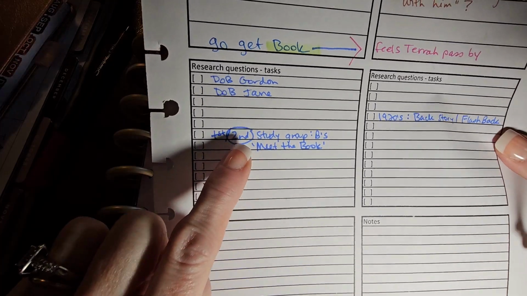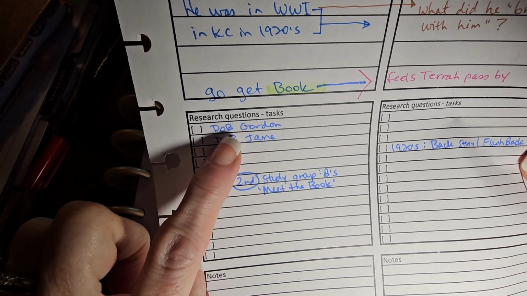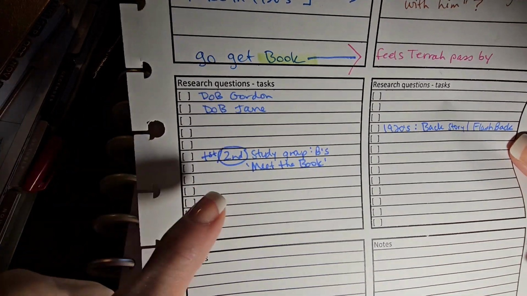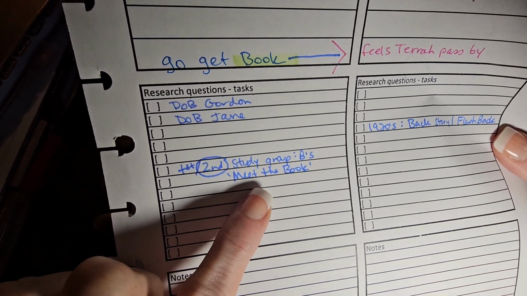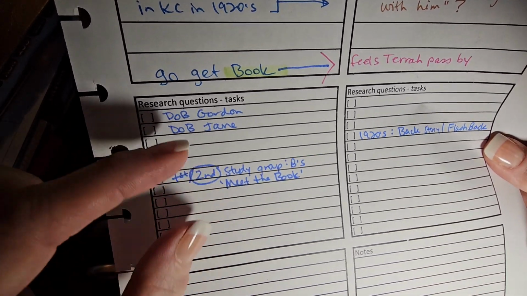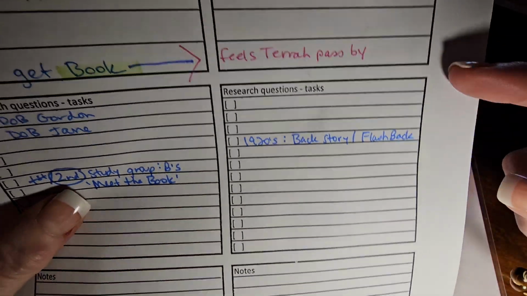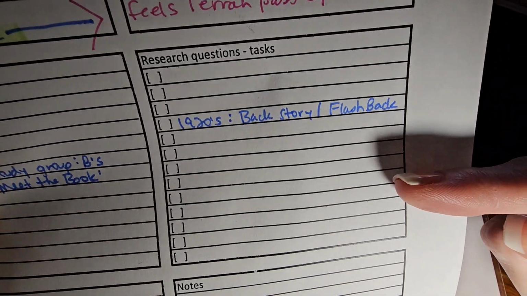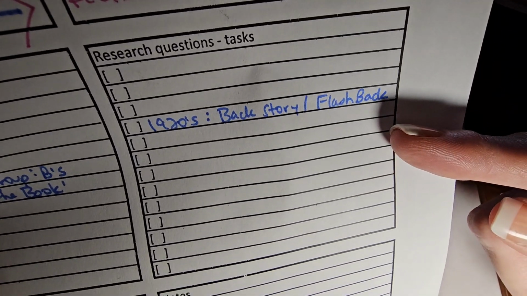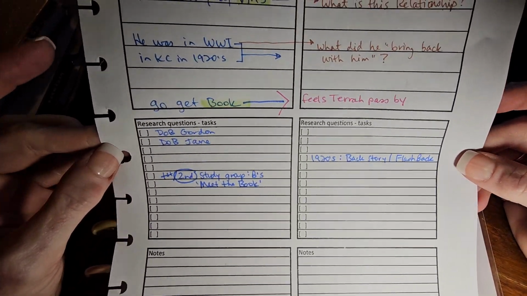When I get down to my checkboxes, you see date of birth Gordon, which is his dad, date of birth Jane, which is his mom. Then I've got the second study group, Branch's meet the book. So that's a note to myself about a story, basically a plot line. And then over here, under these items, I've got 1920s, backstories or flashback. So I'm just talking to myself about what that story is going to look like.